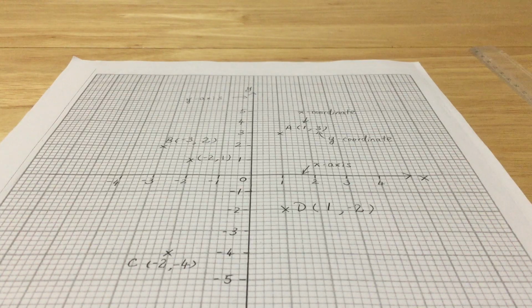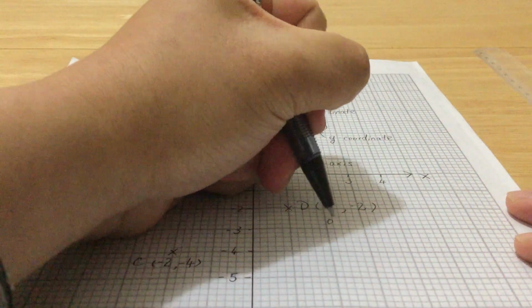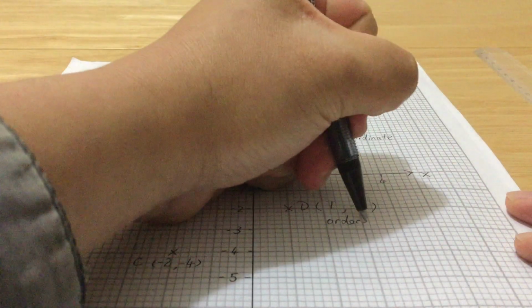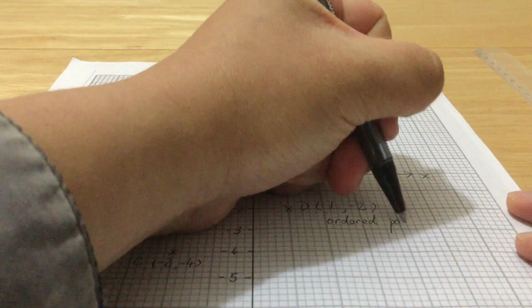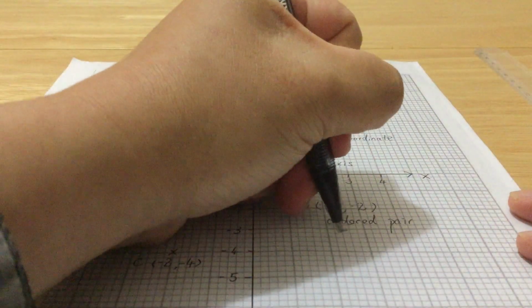So please pay attention. This one we call an ordered pair. In Chinese, this one is called 序对.